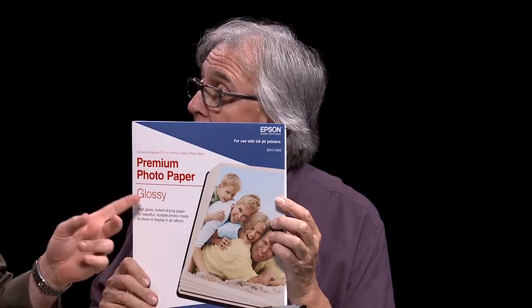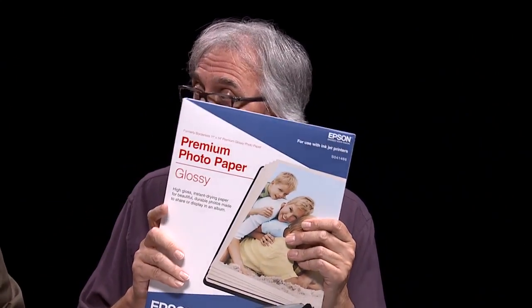Paper and quality. What paper are you using, and how much ink will it use? I think I can start out with the answer. There are two types of paper that I like. One is Epson, which makes very good paper. This is for the glossy. I like Epson gloss a lot.